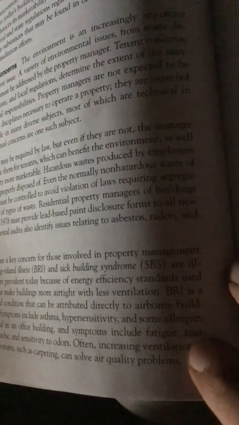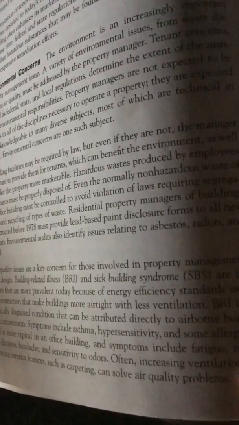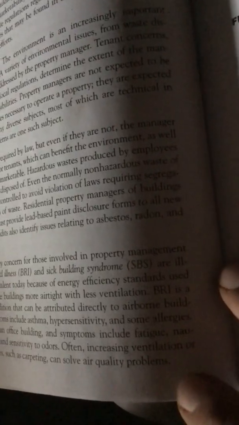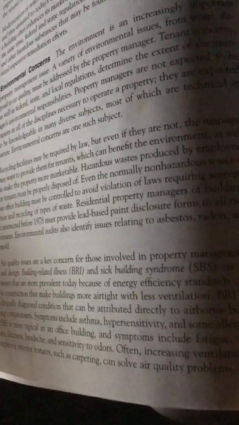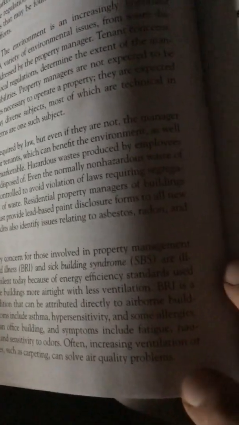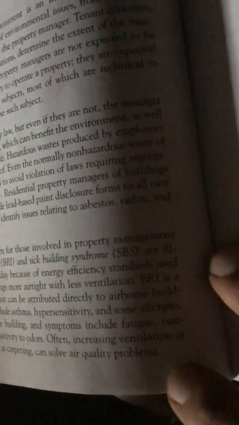Symptoms include asthma, hypersensitivity, and some allergies. SBS is more typical in an office building, and symptoms include fatigue, nausea, dizziness, headache, and sensitivity to odors. Often increasing ventilation or replacing interior features such as carpeting can solve air quality problems.